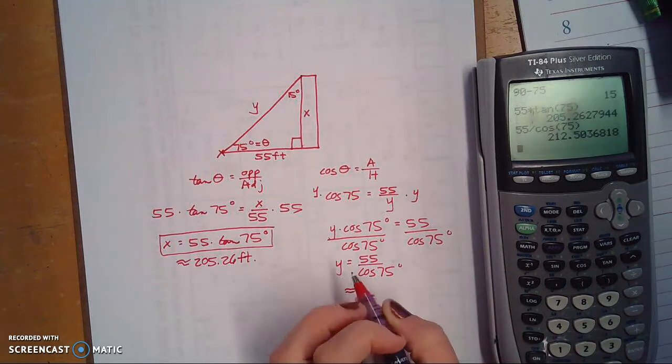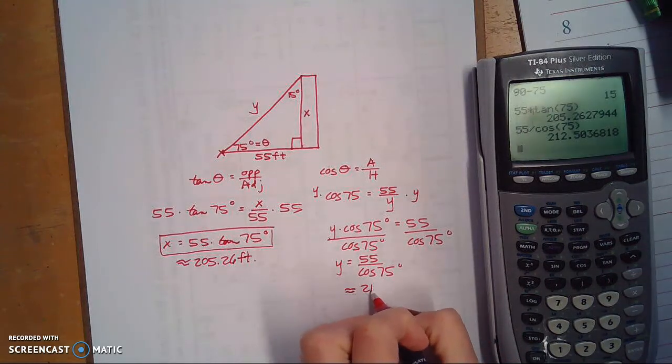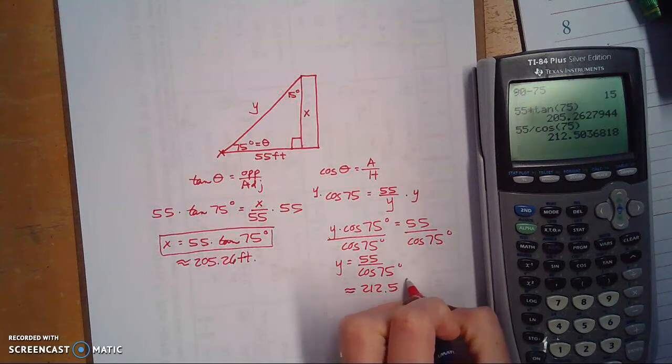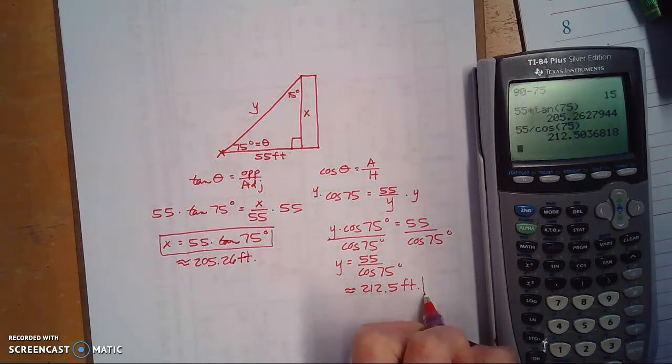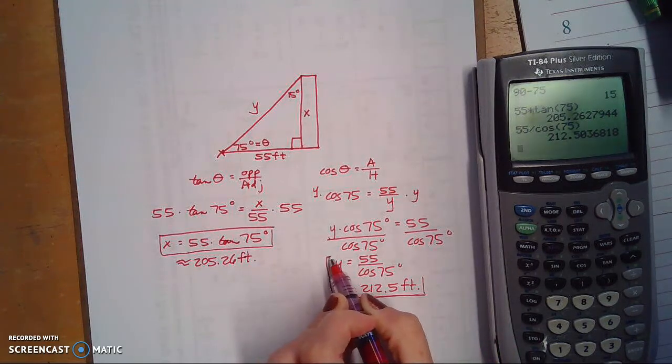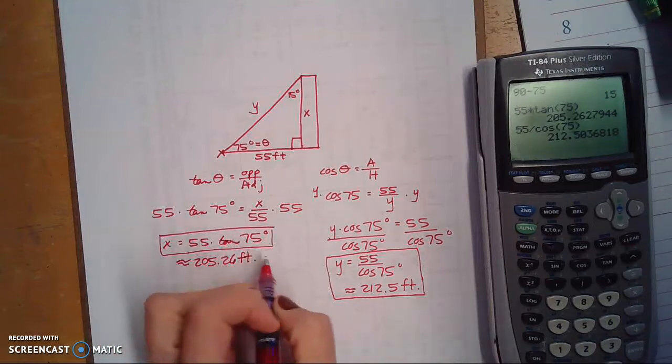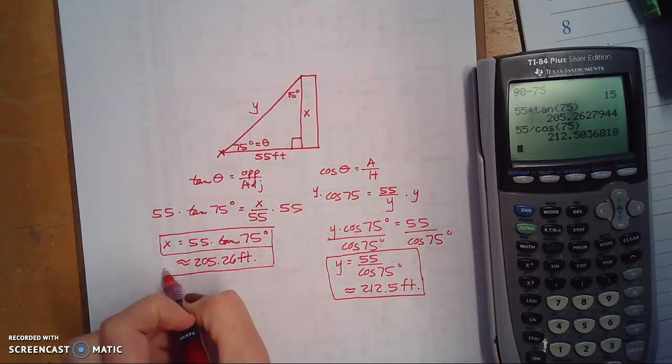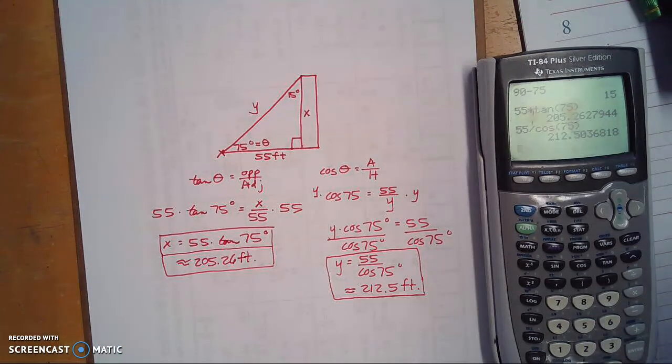And that's going to give us our wire length to be approximately 212.5 feet. And that makes sense that the wire should be longer because it is the hypotenuse of the right triangle. Therefore, it should be the longest side in this situation.